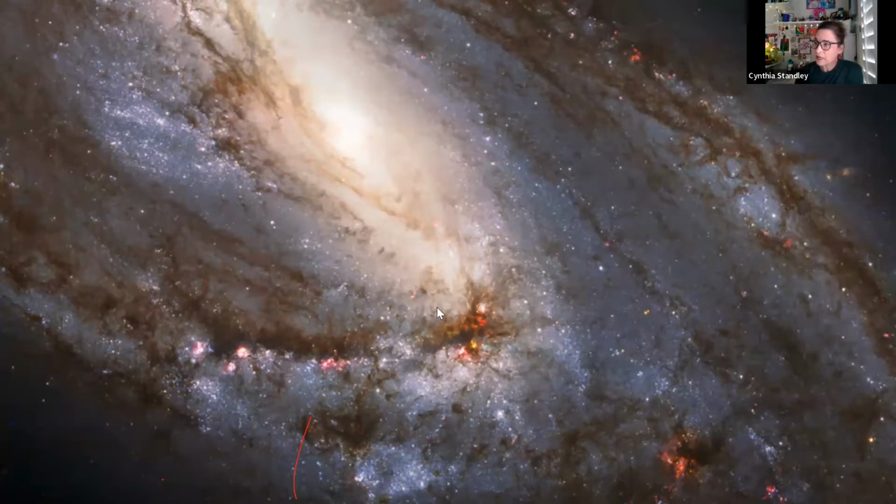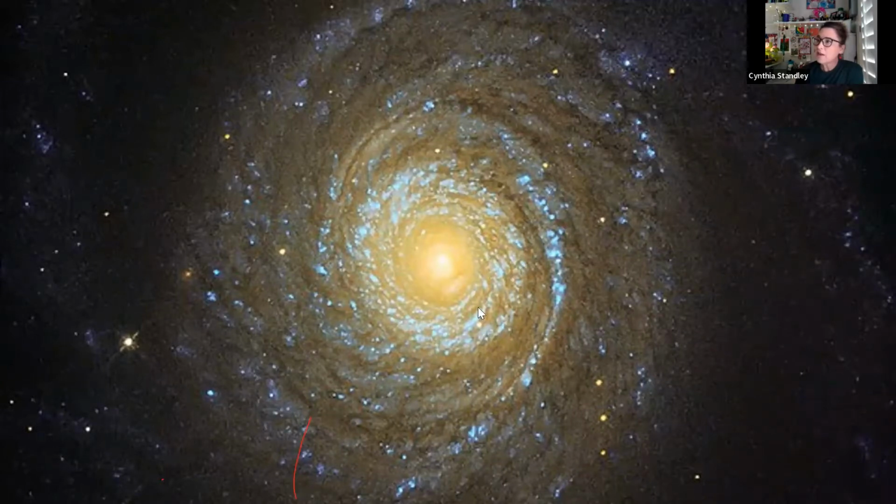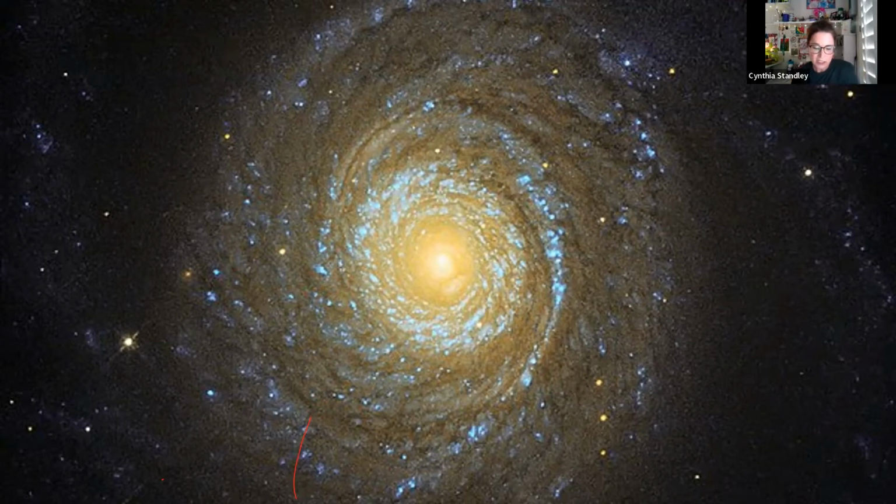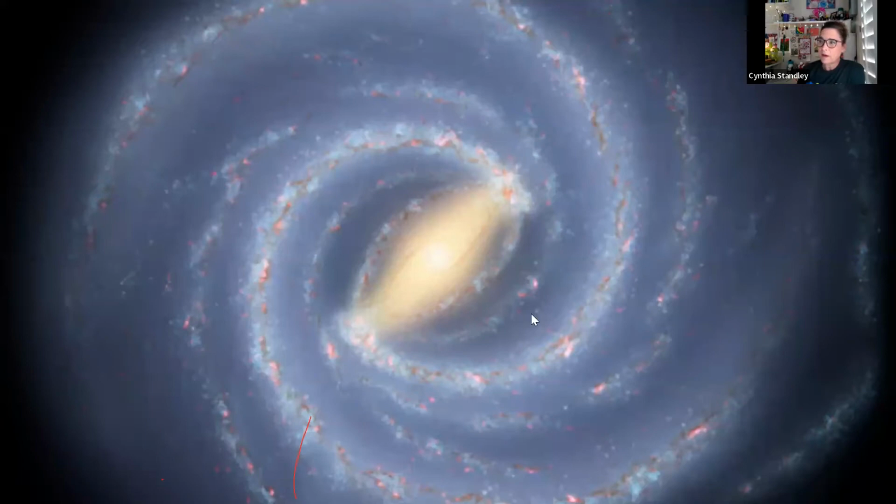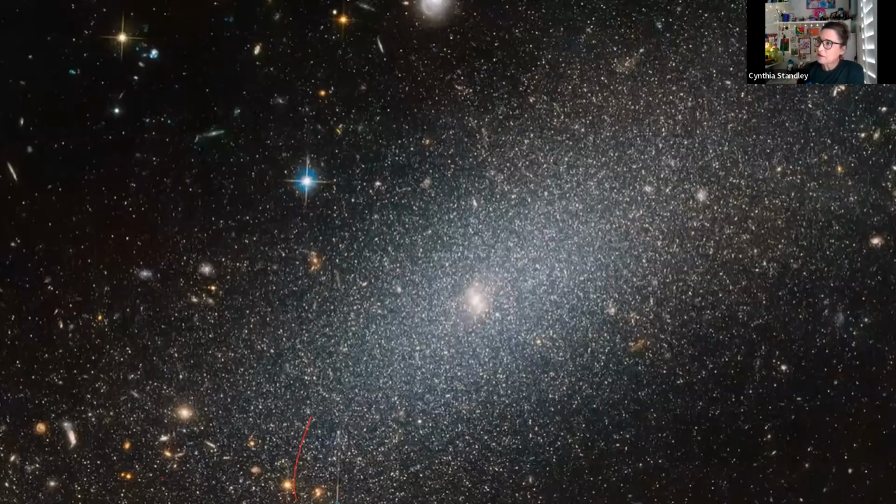This is a spiral galaxy known as M66. This is another spiral galaxy. It's got a lot of light blue in it. It's NGC 6753. This is our Milky Way galaxy, which is a spiral galaxy. This is an elliptical galaxy, so if you can imagine, a little elliptoid through the picture, going top right to bottom left.